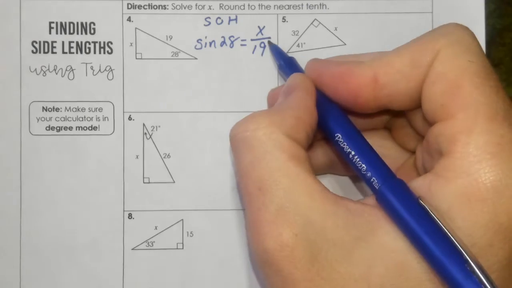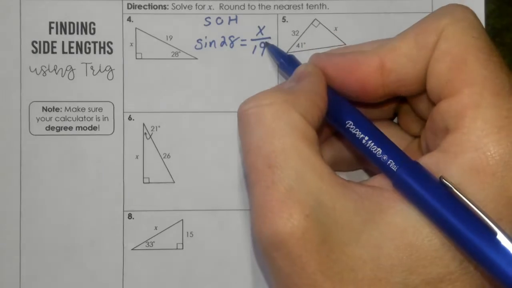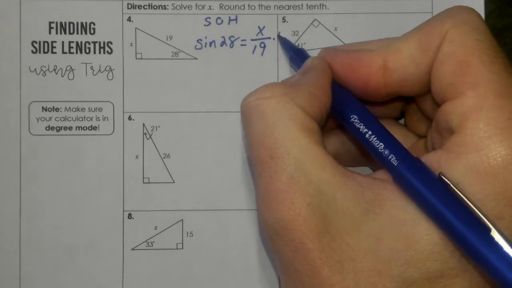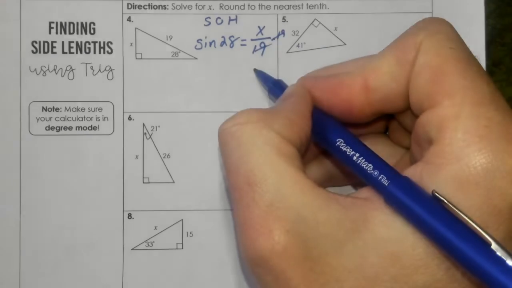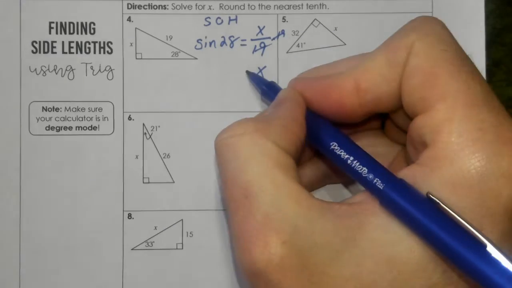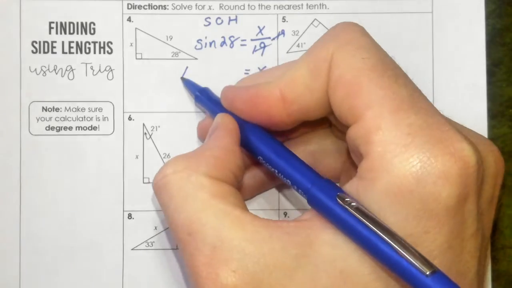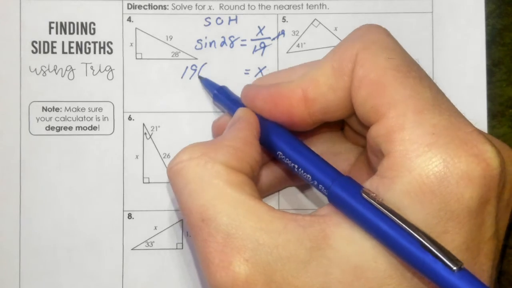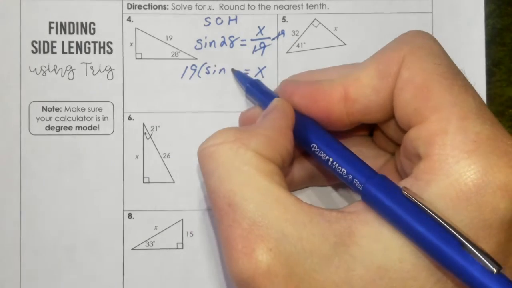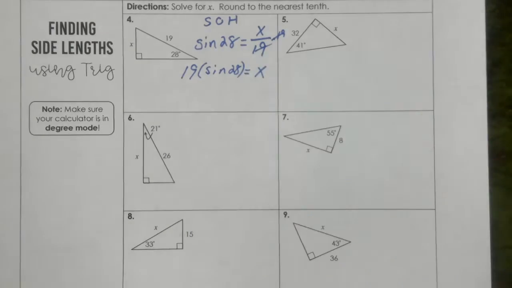So I would multiply both sides by 19. So over here, if I multiply by 19, these two cancel out. So I have just x. And then I would have 19 times sine of 28. Okay, now we're going to go straight to our calculator here.